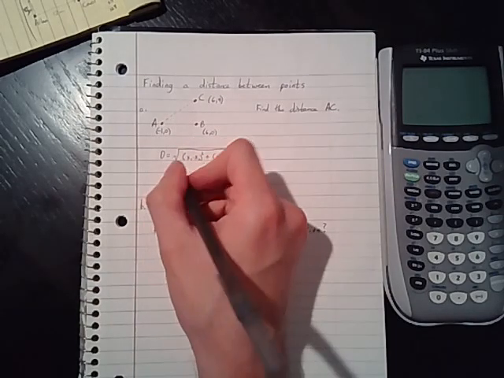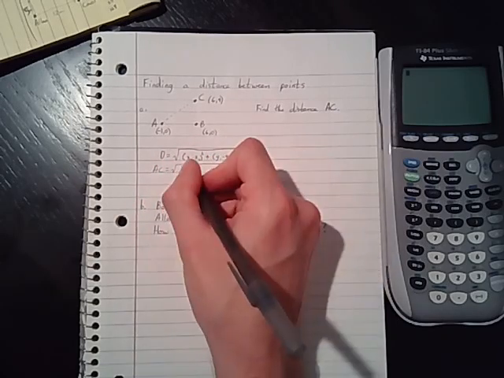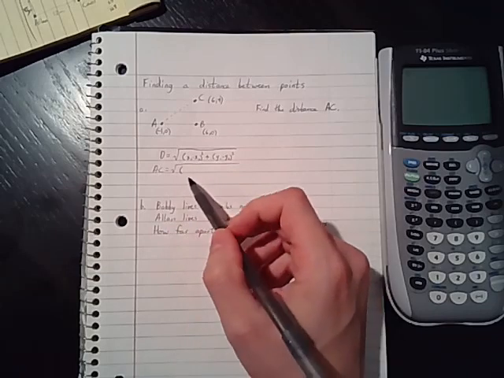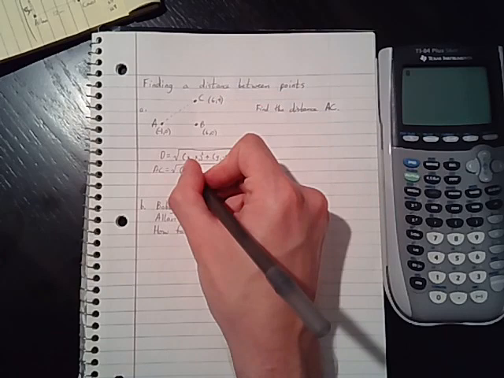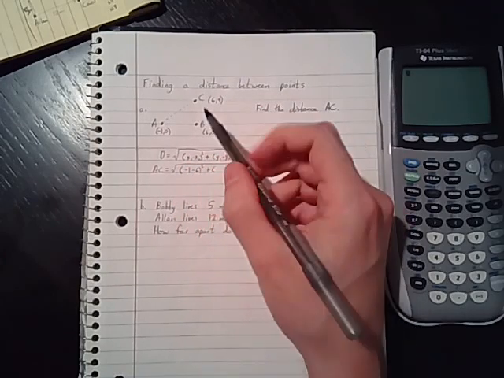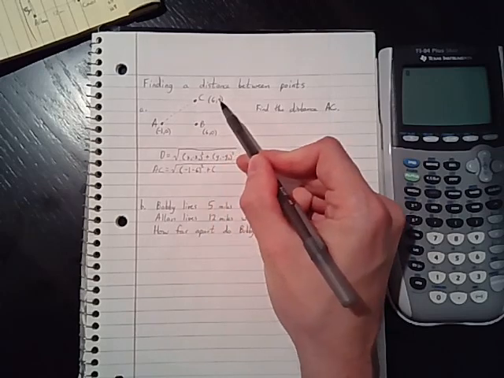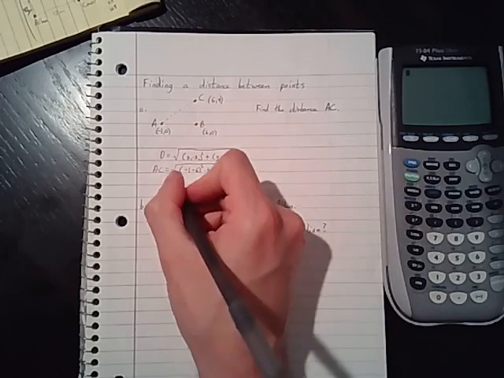So if we use this, we want to find the distance A to C. It's the square root of. We're going to subtract the x values for point A and point C. So -1 minus 6. And we'll square that. Plus, now subtract the y values, 0 minus 4. And square that.